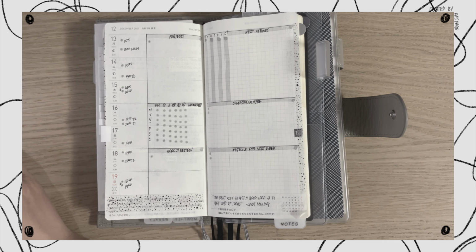And as you can tell, I'm finishing off this year in the 2021 Hobonichi Weeks, because it hasn't been that long since I started this one, so I have to finish it. And then I'll start my 2022 Hobonichi Weeks in January.